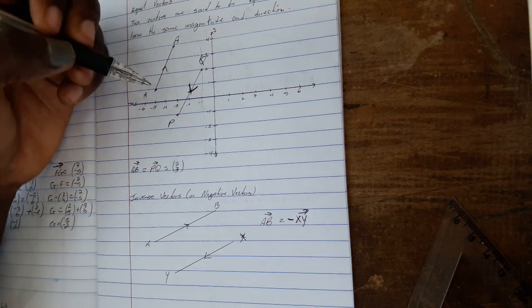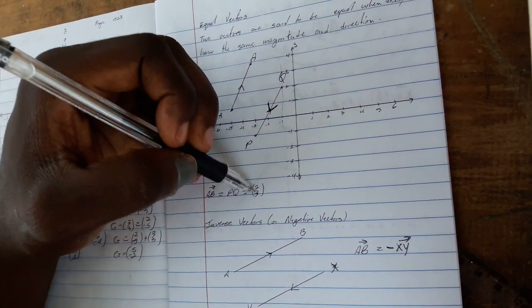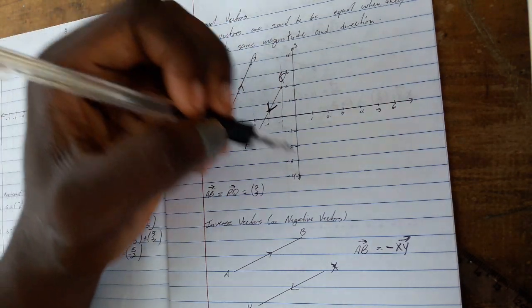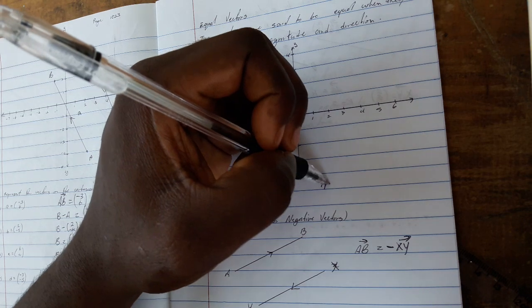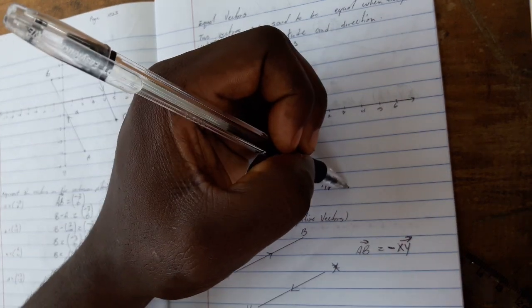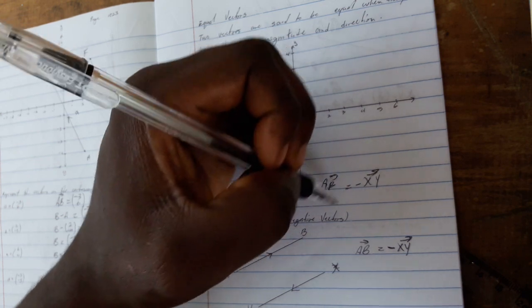So if it's called negative vectors, and AB is a positive 2 and a positive 3, and let's say the inverse vector was xy, AB is equal to negative xy.